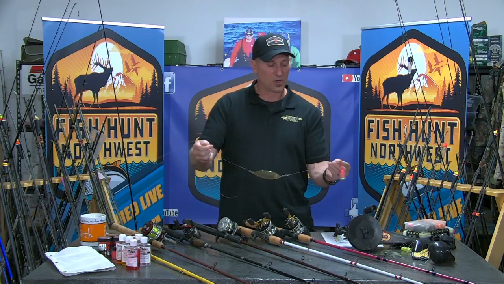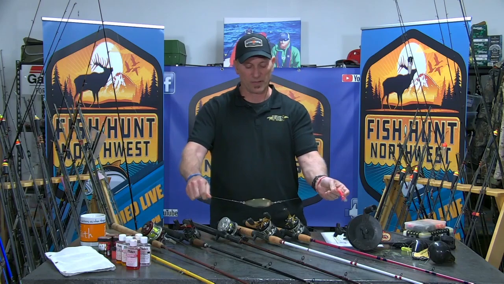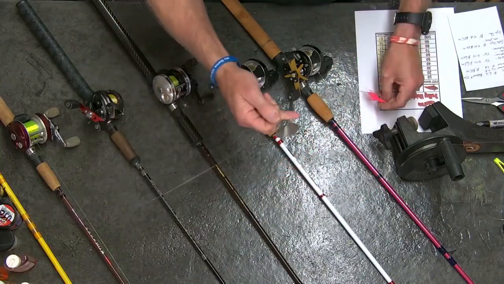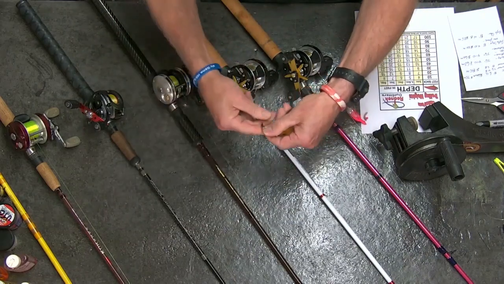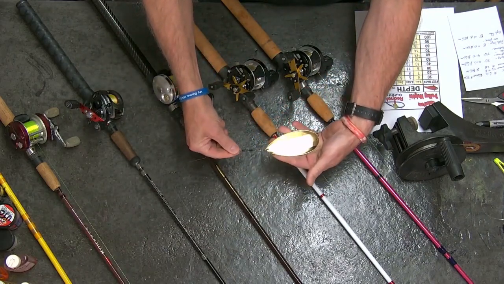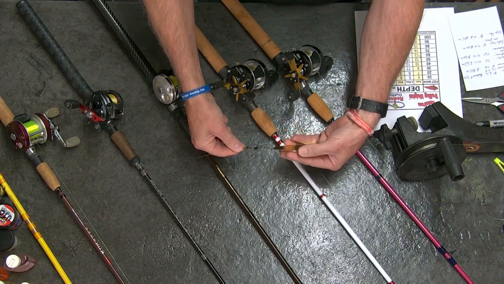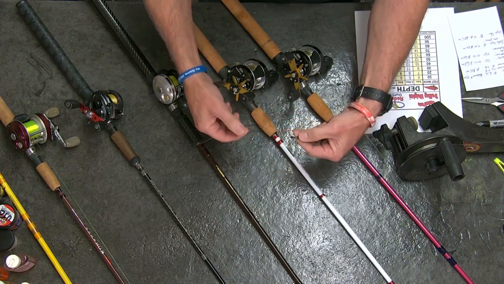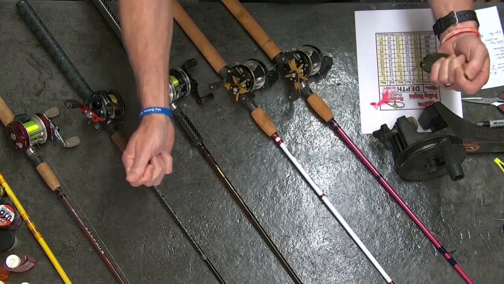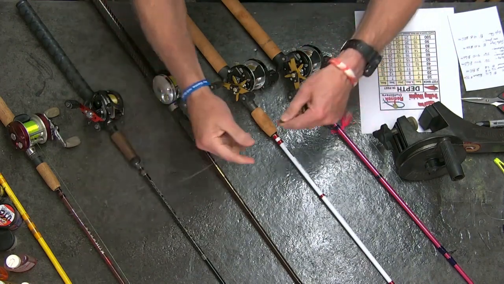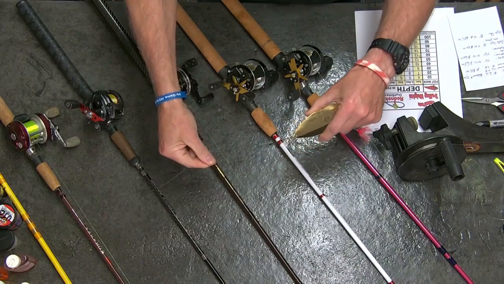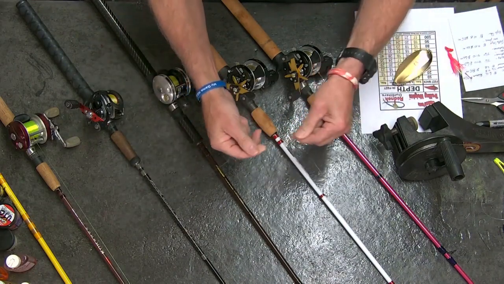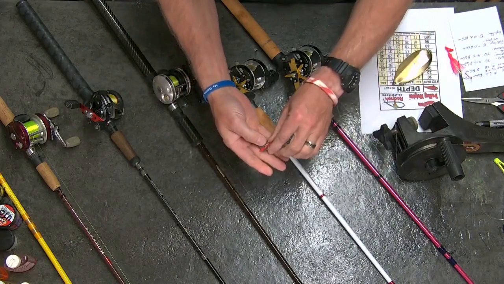So basic kokanee presentation, all right? I think we can all agree on that. We're just running an Aeroflash Dodger. Got a little hoochie set up here. I don't want to put weight right above this swivel and think that my Dodger is going to perform the way it is designed to do so. I need to give it all the freedom and action that it needs to do what it's supposed to do in the water as an attractor. So I go literally a couple feet up my line and I clip on my lead.